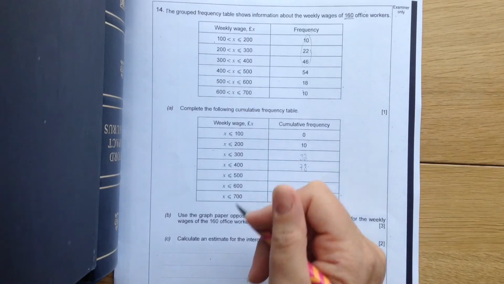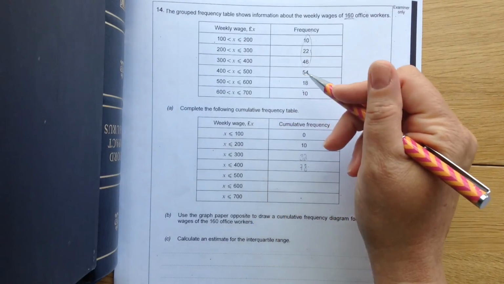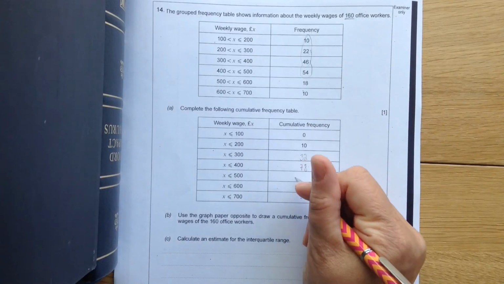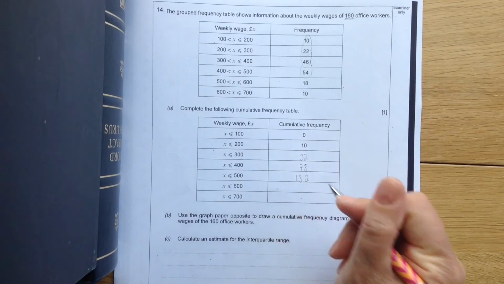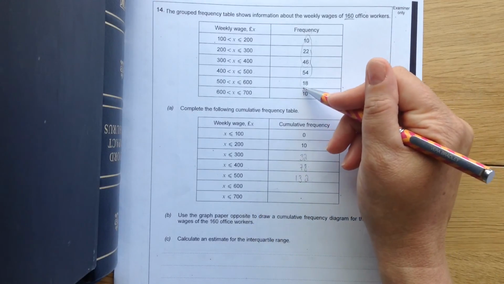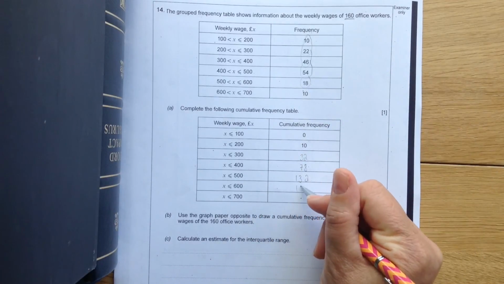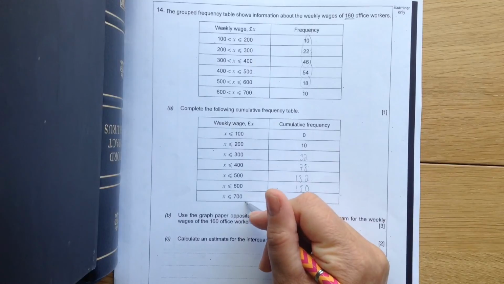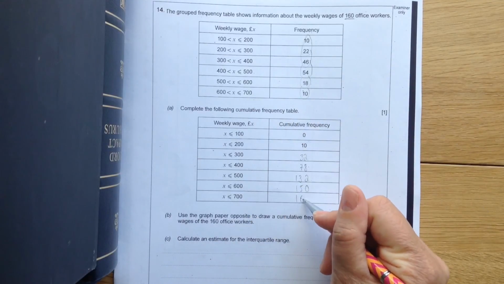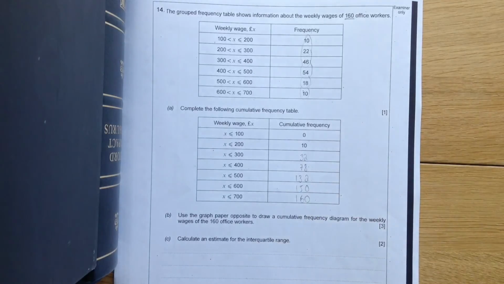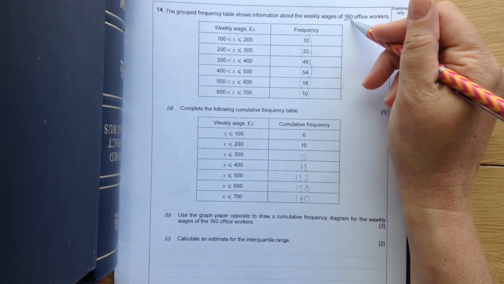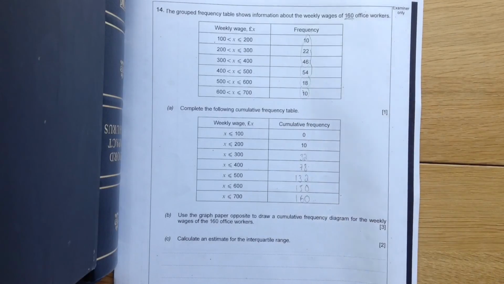Now we're going to go to 500, so we're going to add the 54 onto it as well. Okay, so that's going to give us 132. Less than or equal to 600, so we need another 18 now. So that's 150. Less than or equal to 700, another 10 of them. So that's 160. And I'm going to check before I go on that I've got the right number by here, because it should add up to 160, and it does. So I know I got that right.